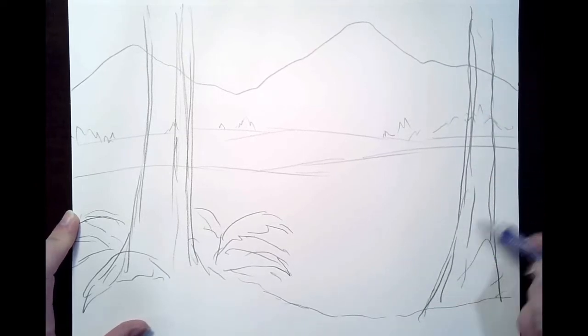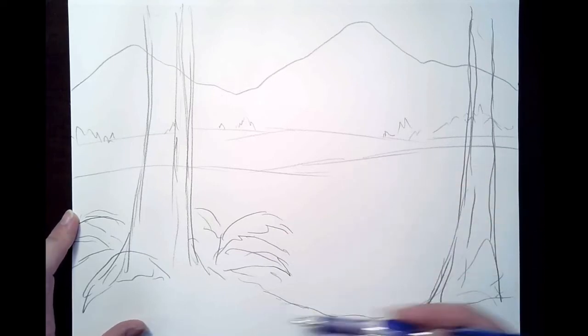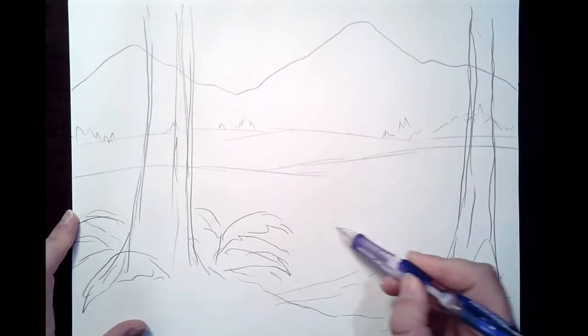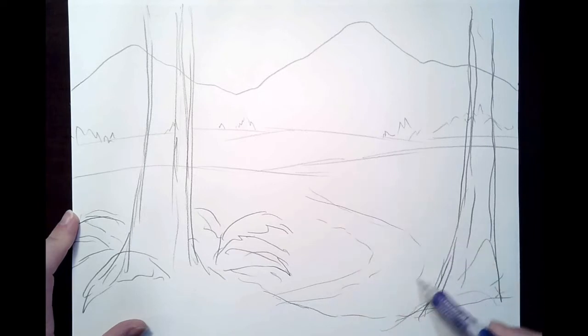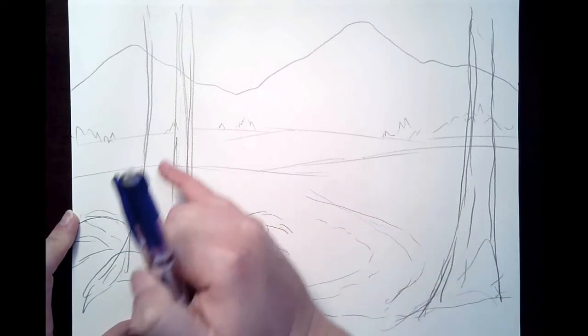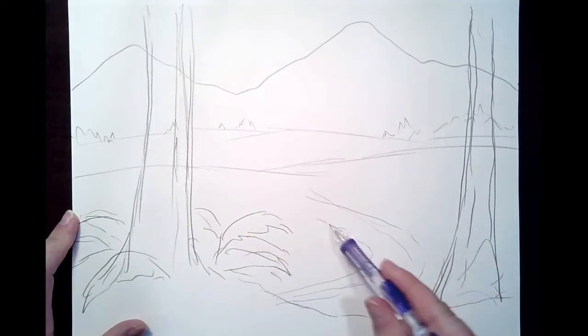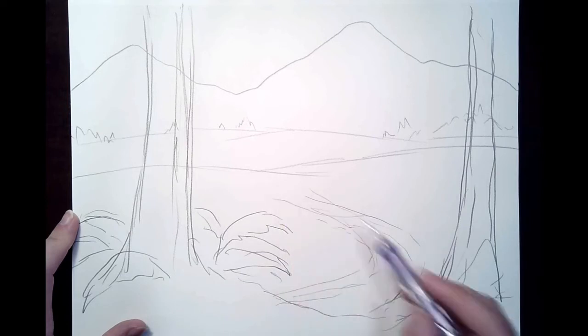So I've got a couple big trees here in my foreground. I think I need to bridge the distance between my foreground and my middle ground a little bit. And so I might have a path. And this is helping my composition, leading your eye through my landscape. Maybe this is going to be a creek.